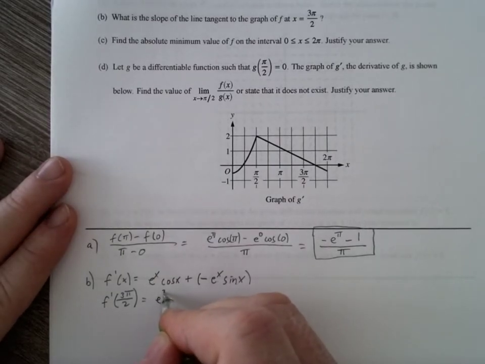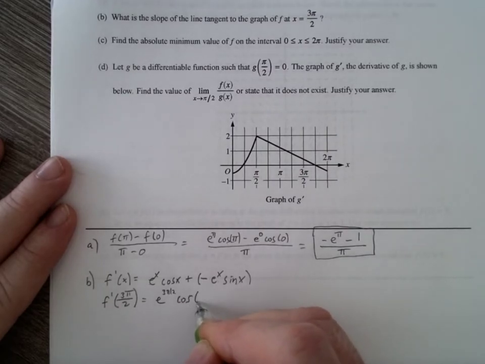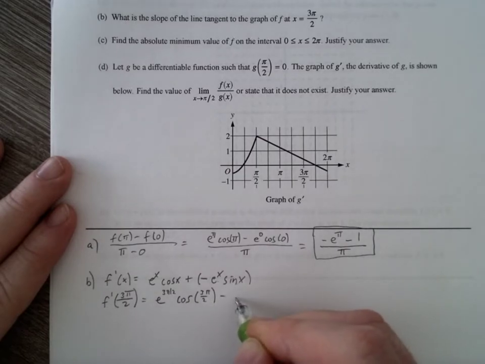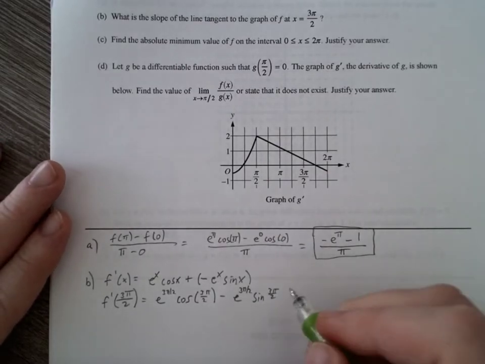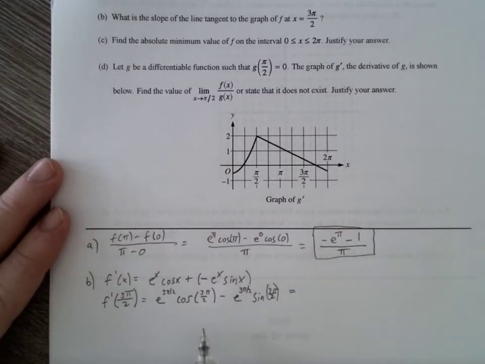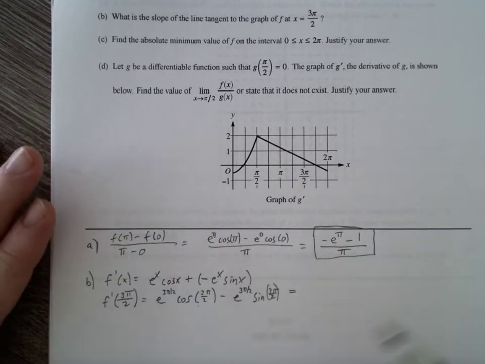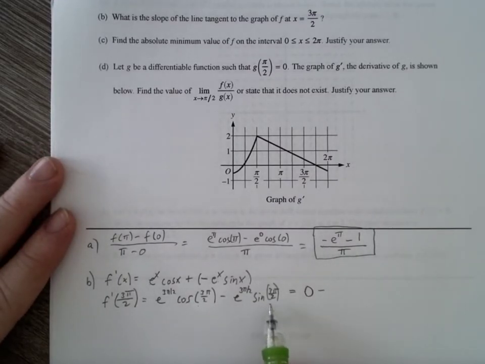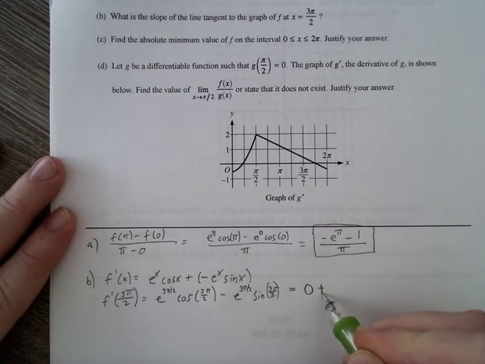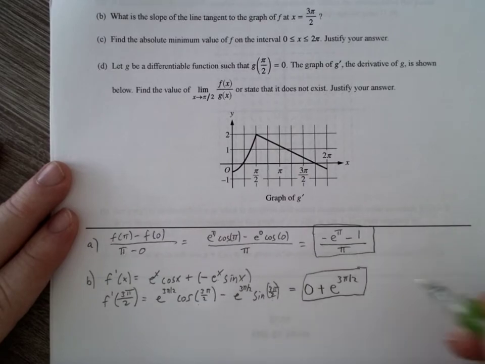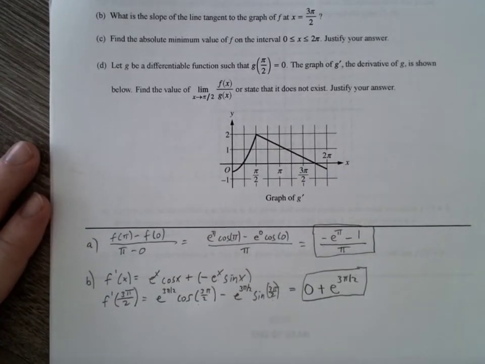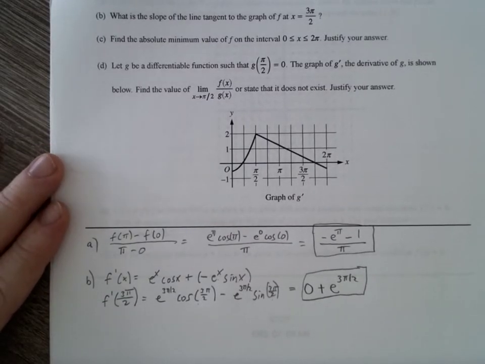So that's going to be e to the 3 pi over 2 cosine of 3 pi over 2 minus e to the 3 pi over 2 sine of 3 pi over 2. The cosine of 3 pi over 2 is 0, so 0 times this is just going to be 0, minus the sine of 3 pi over 2, which is negative 1, times this makes it positive because we have this negative here, positive e to the 3 pi over 2. There's our final answer. You don't need the 0, obviously, but e to the 3 pi over 2 is the slope of the line tangent at x equals 3 pi over 2.